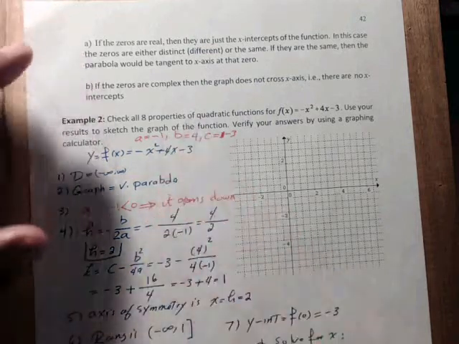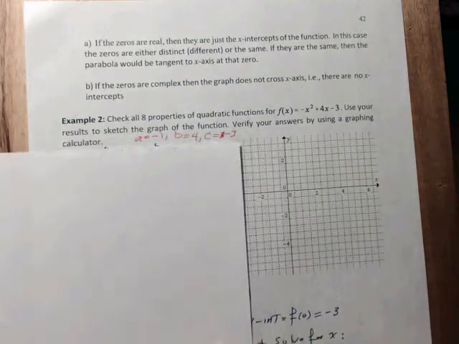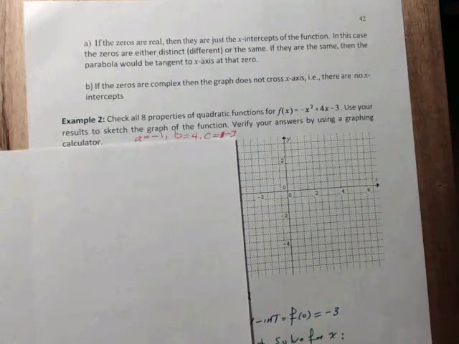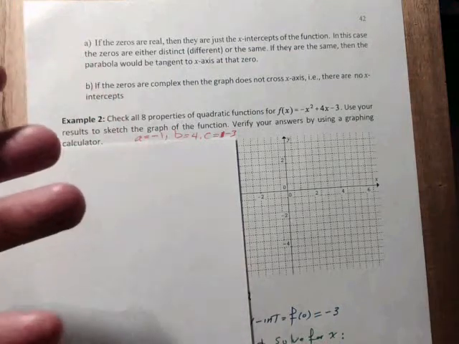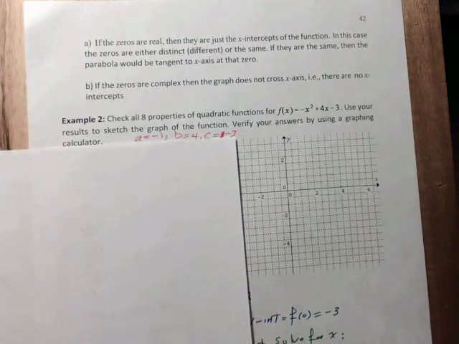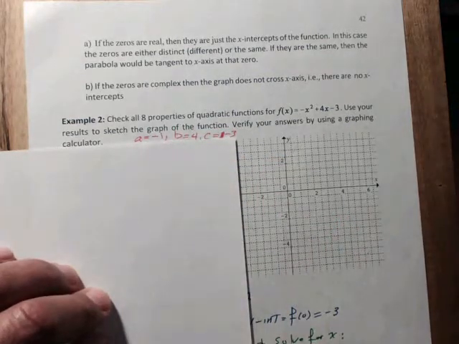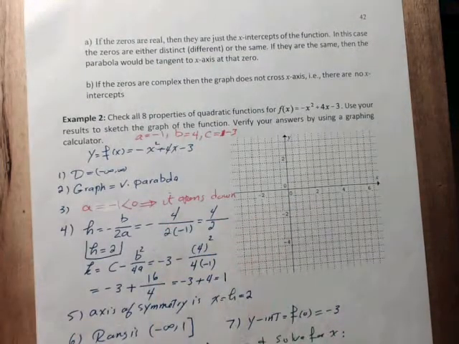Now the next example. I'm going to show you how we can do all these 8 items that we spelled out for a quadratic function, and then after we write them all out, we use them to actually sketch the graph of the quadratic function. Okay. Unfortunately I did this video before, but when I looked at it, it didn't have any sound, so I had to do it again. I already have written everything here, but I'm going to rewrite it for you.